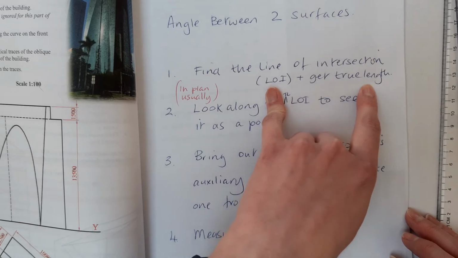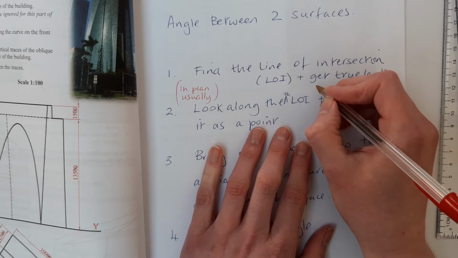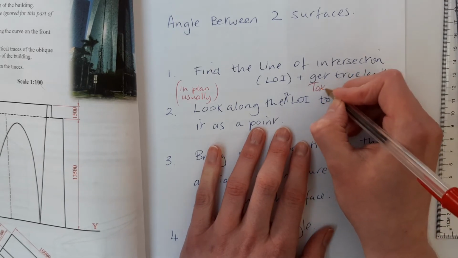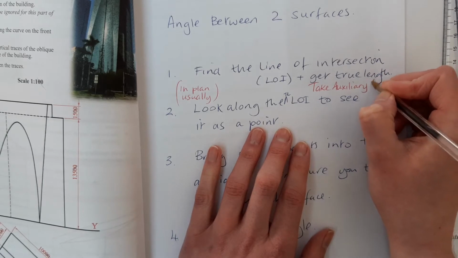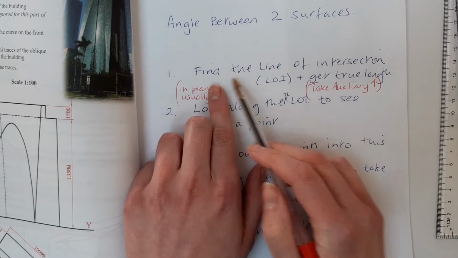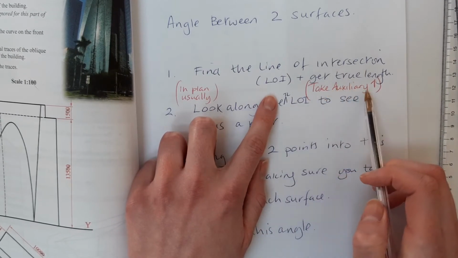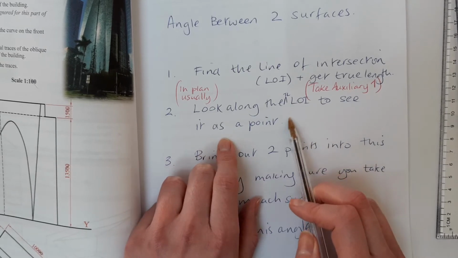You need to get the true length of this. In order to get the true length of anything, this means you need to take auxiliary. So this is auxiliary 1. Okay, we're going to be doing a few auxiliaries to do the dihedral angle. So by finding the true length of the line, you're taking an auxiliary. You're then going to look along the line of intersection to see it as a point.